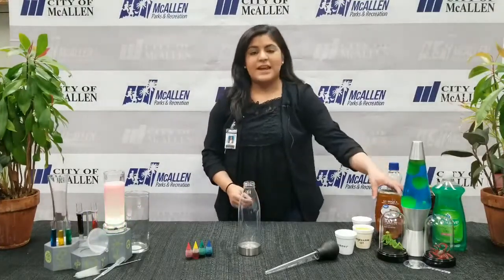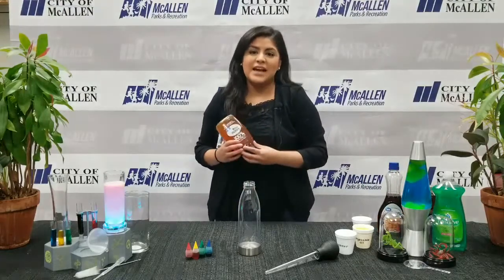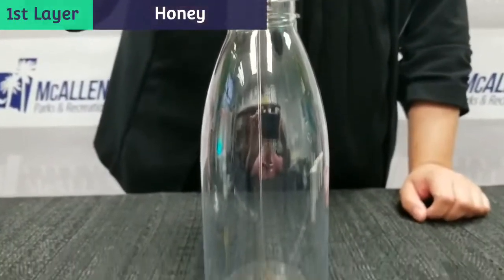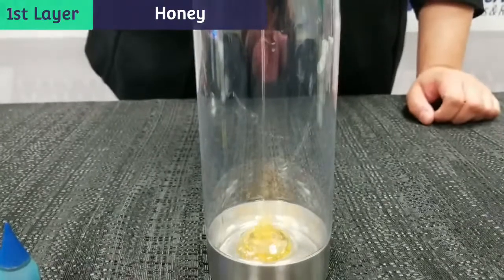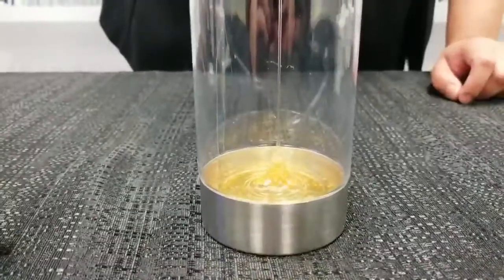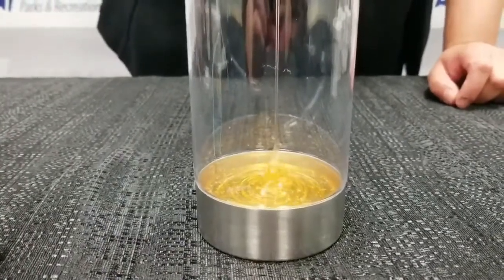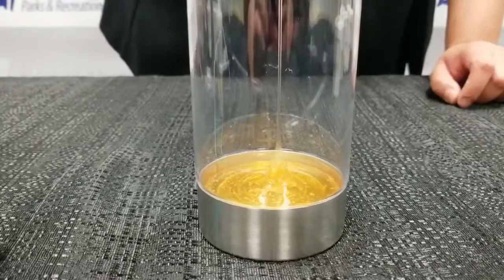To start off this experiment, we will be using the liquid that has the most density, which in this case is honey. Since honey has the highest density, it should remain on the bottom even after we apply all the other liquids. When pouring in the honey, just be very careful not to touch the edges of your container.